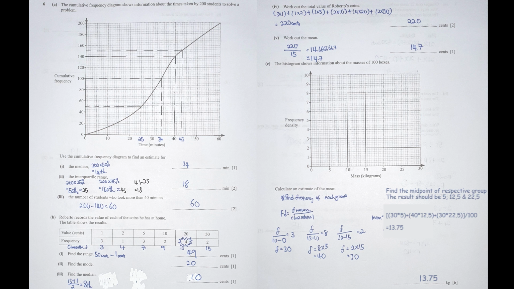Finding the median, since your cumulative frequency here is an odd number, so 15 plus 1 divided by 2, you will get 8 here. So the 8th falls under 10 cents. Work out the total value of Roberto's coins simply by taking the frequency multiplied by the respective cents value. Add them all up, it should turn out to be 220. So to find the mean, 220 divided by 15 because the total frequency count here is 15. Then you will get 14.7 cents as your mean.